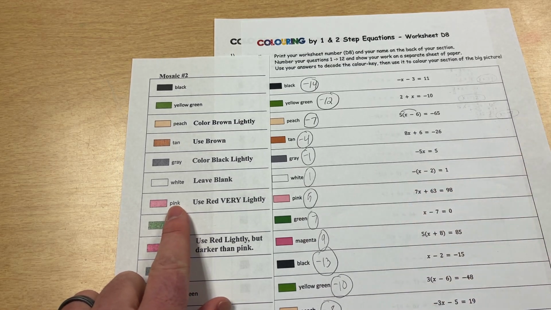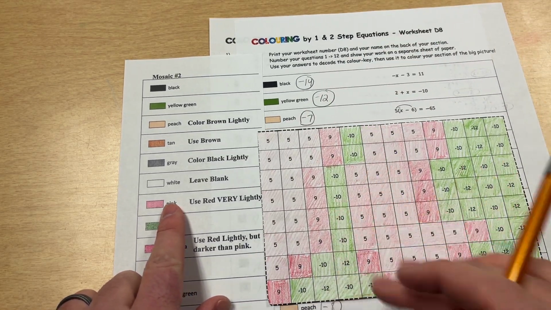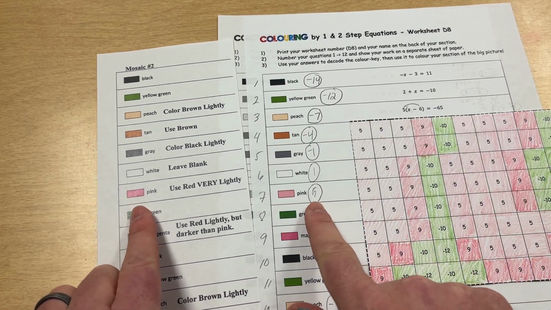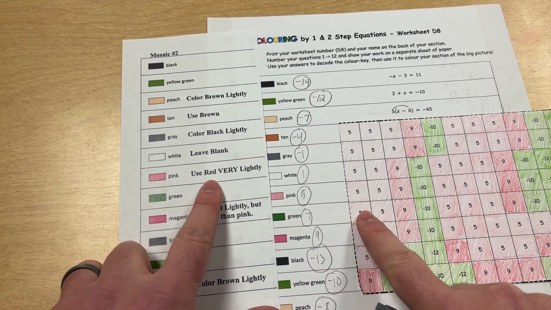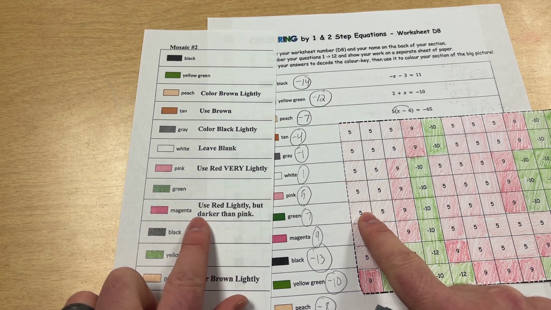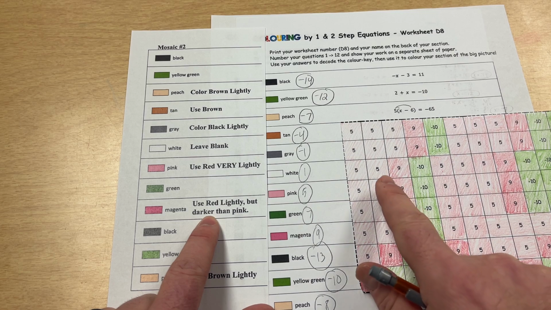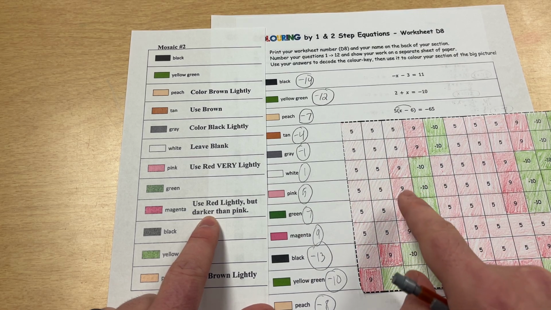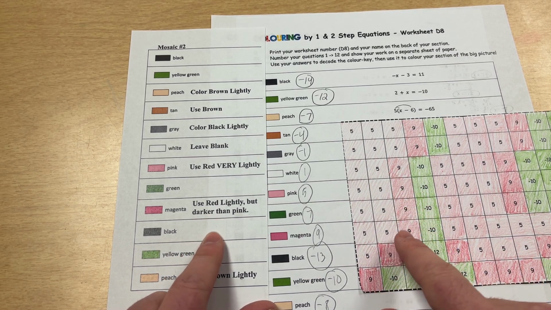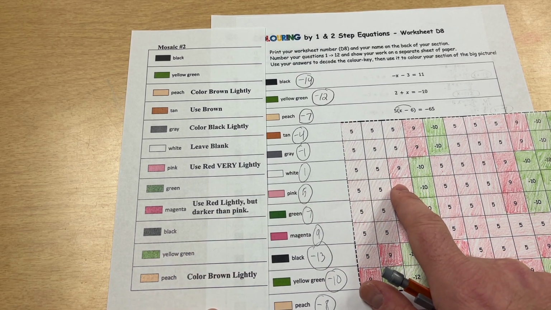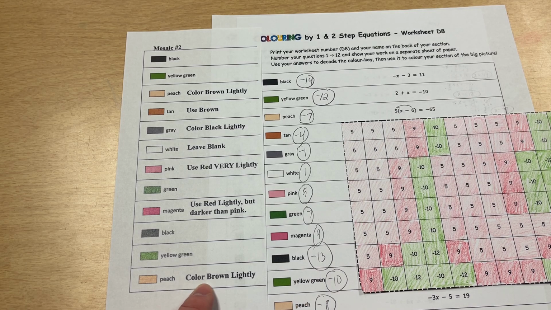Pink, you can see on mine here, was my 5. I just did a red really, really lightly. And then magenta, I did the red just a little bit darker, but not a really hard red color. So I have a really light red and a medium light red. And then peach, color brown lightly again.